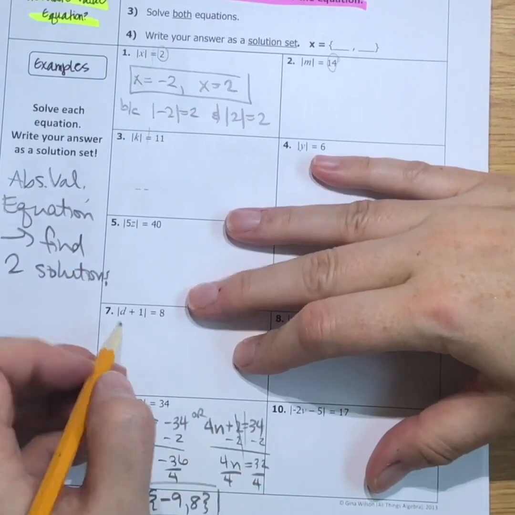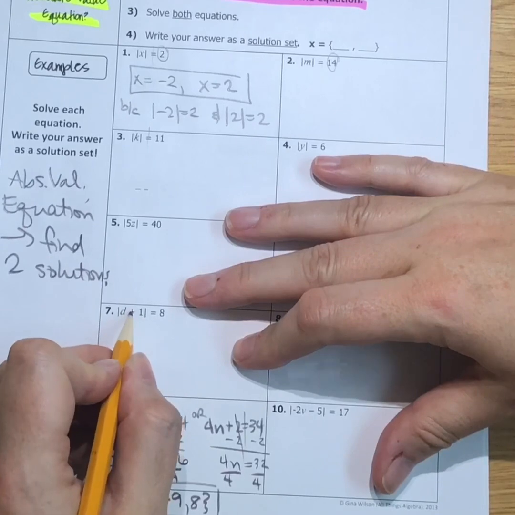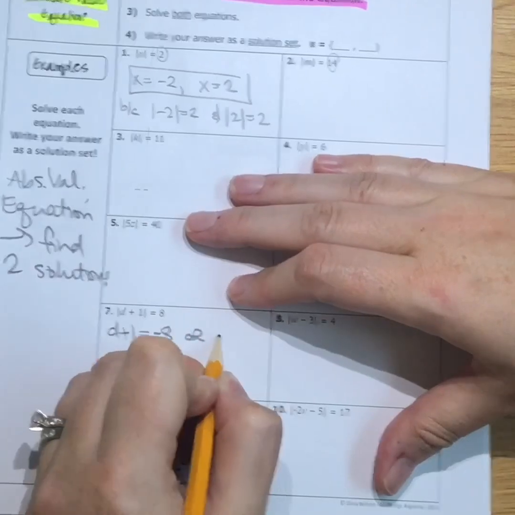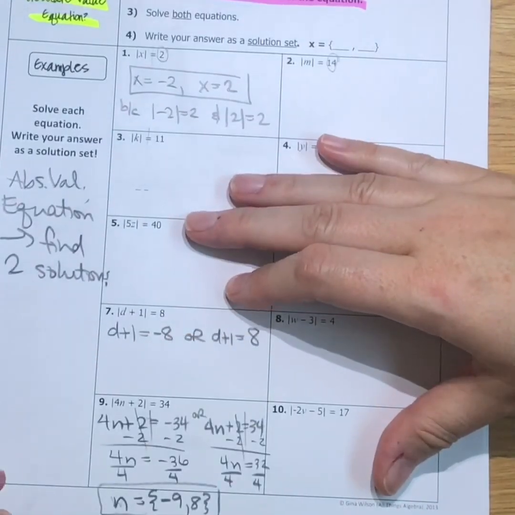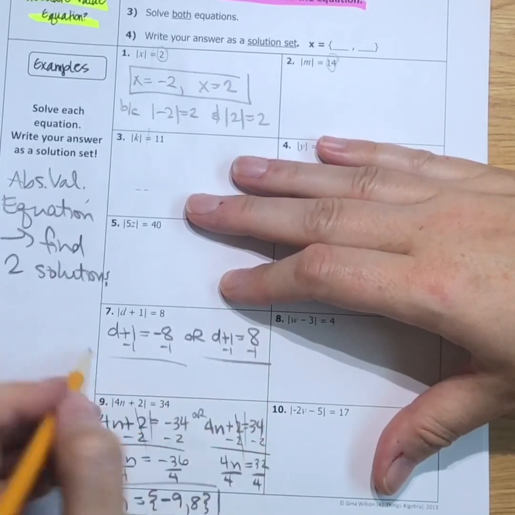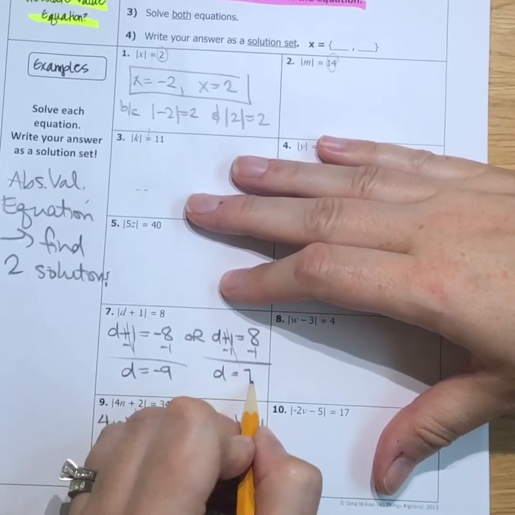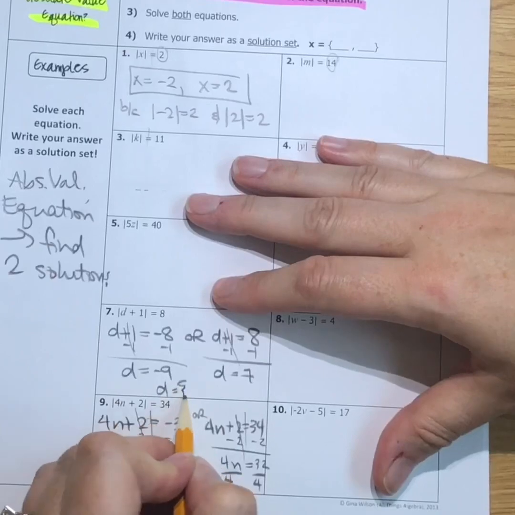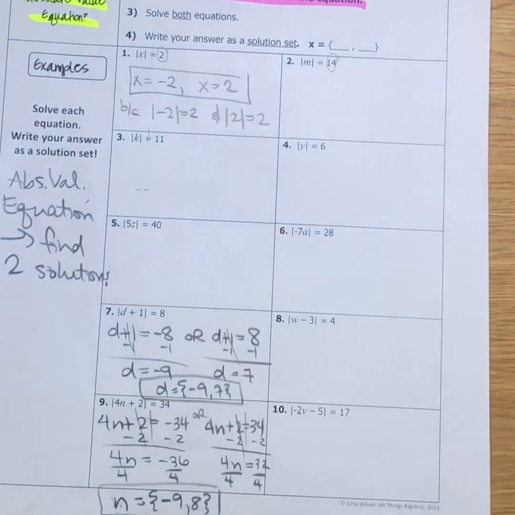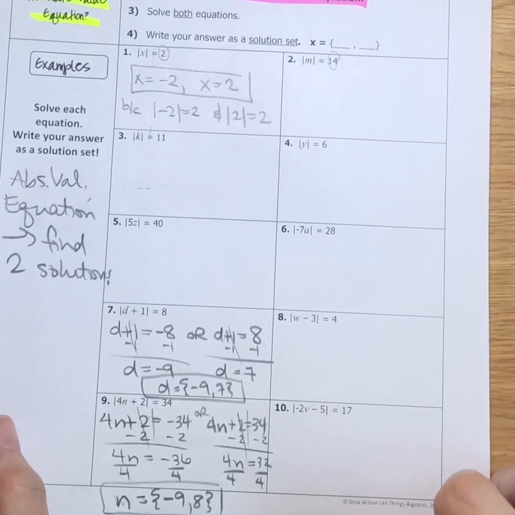Okay. Same idea for number 7. I take the stuff inside, d plus 1, and I'm going to set it equal to negative 8, or d plus 1 equals positive 8. Now I just need to solve, so I subtract 1 on both sides. So d equals negative 9 or d equals 7, and basically that's my solution set. So I just put negative 9 or 7 in the curly brackets because that tells me the solution set, or the possible numbers for d that'll make this absolute value equation true.